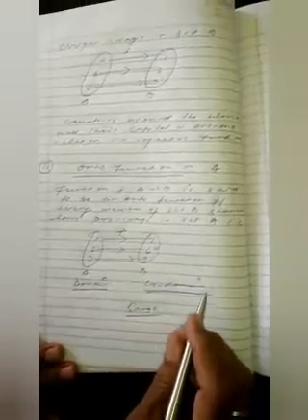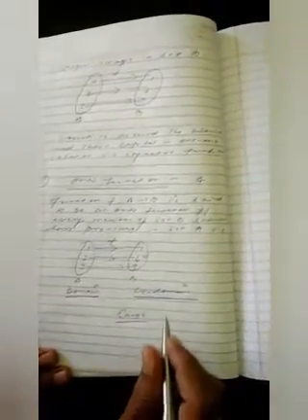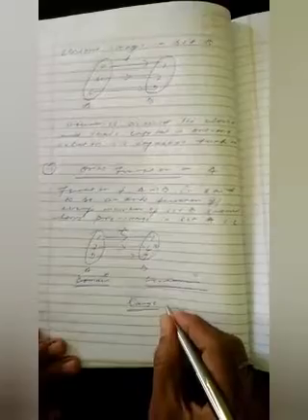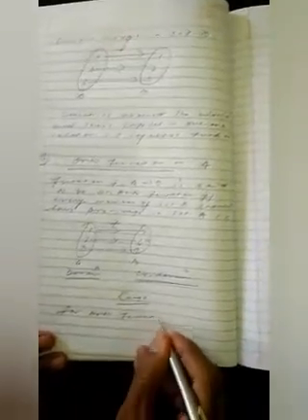So range is not equal to codomain. For an onto function, range must be equal to codomain.